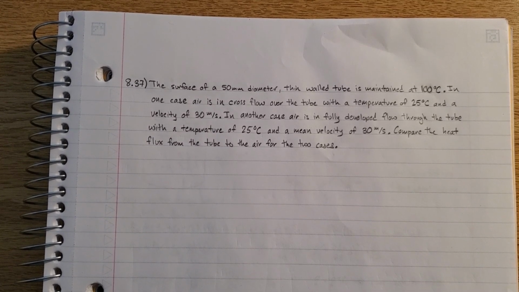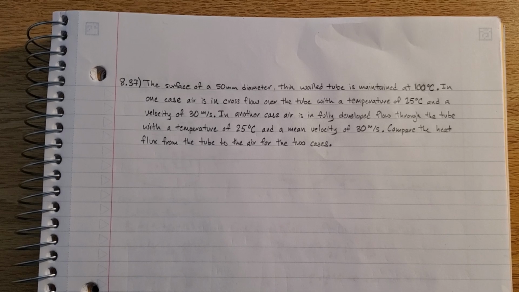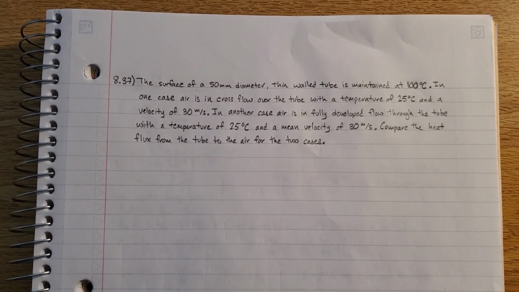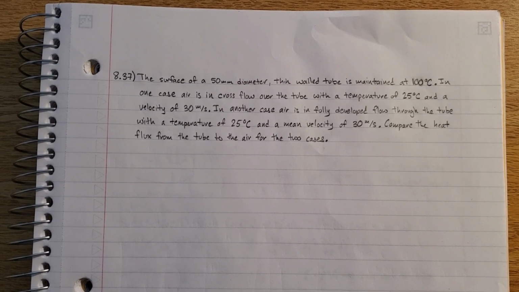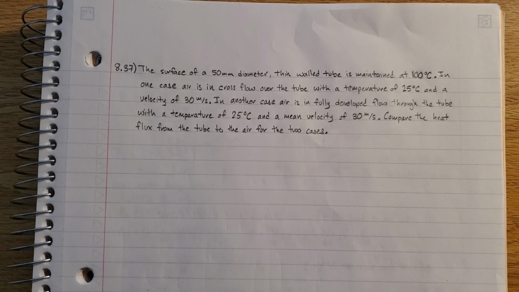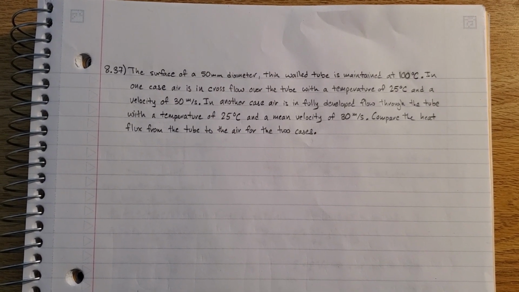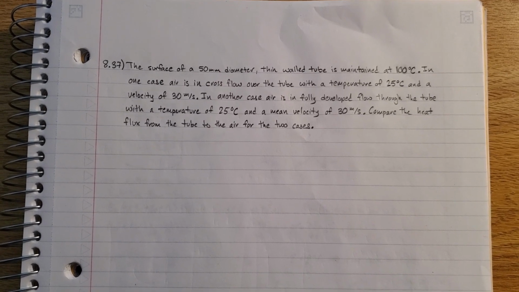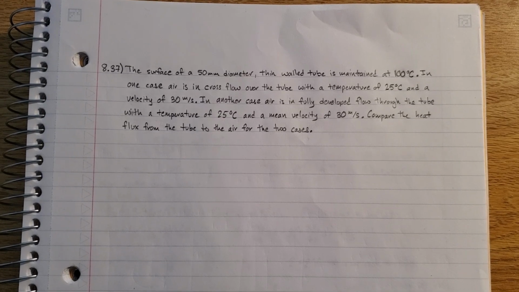We are going to be looking at problem 8.37, which is a convection problem. Looking at the problem, it says we have a 50 millimeter thin-walled tube that is maintained at 100 degrees Celsius. And in one case, air is in crossflow over the tube with a temperature of 25 degrees C and a velocity of 30 meters per second.